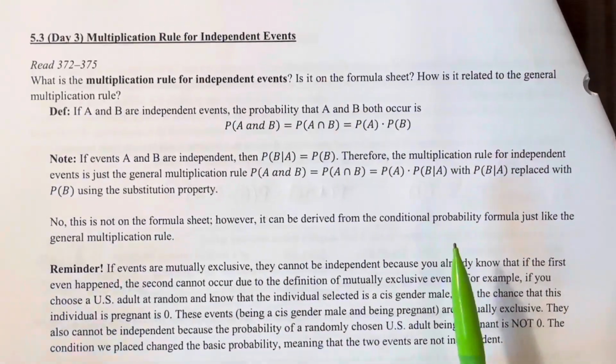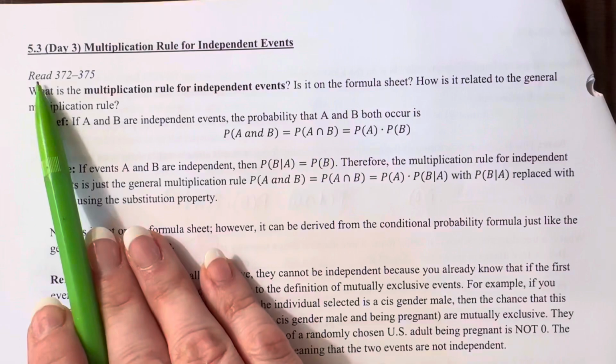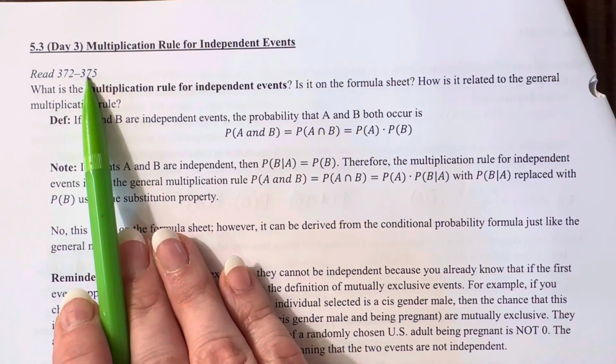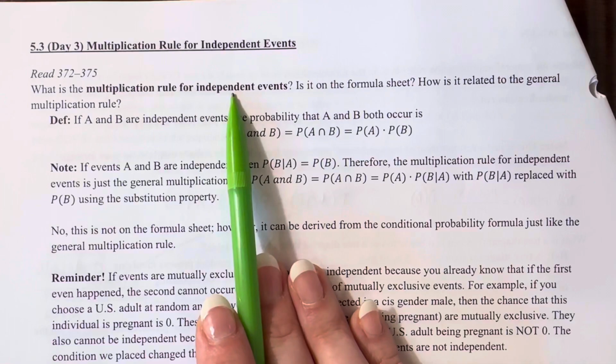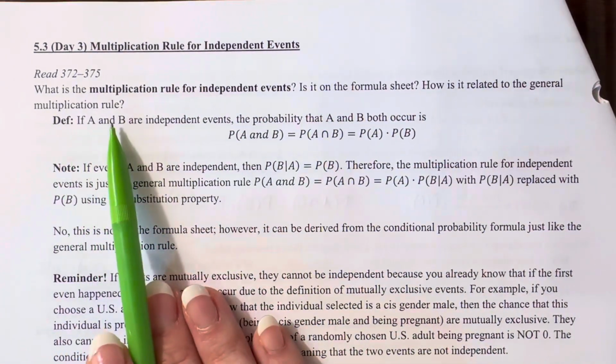Let's begin. So 5.3, day 3, multiplication rule for independent events. You can read much of this information on pages 372 to 375 in the updated 6th edition of The Practice of Statistics. What is the multiplication rule for independent events? Is it on the formula sheet, and how is it related to the general multiplication rule?